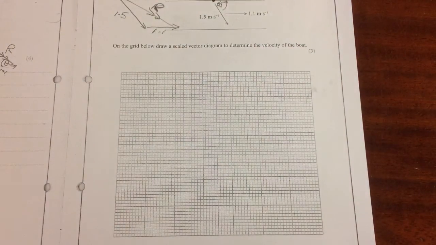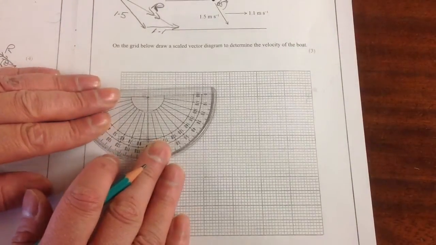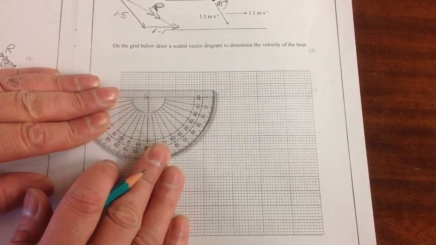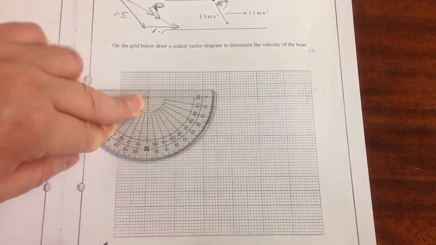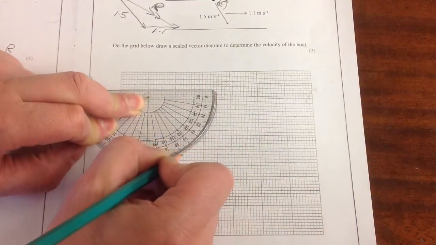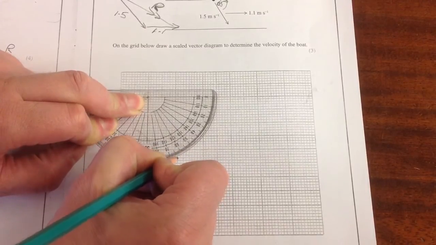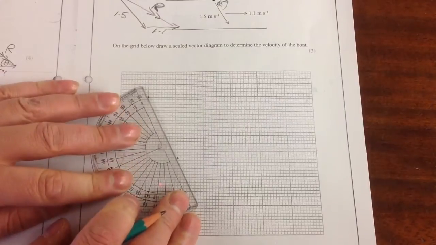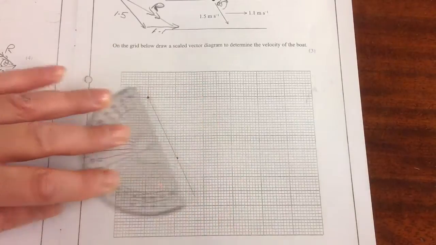So at this point, you will need a protractor, and you will need to measure out a 65 degree angle, and that will enable you to draw this out. So I've picked a starting point here. I'm going to place my protractor on that starting point on the grid lines, making sure the grid lines are lined up correctly. I'm going to find 65 degrees, 60, 65, 70, so that's going to be here. And that's going to be the direction of my first vector. It's going to run along that line.